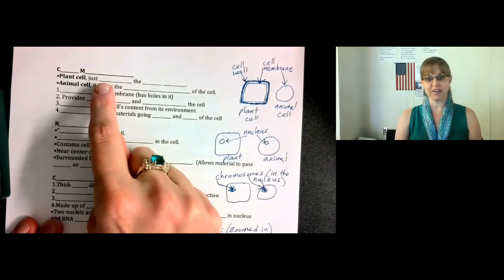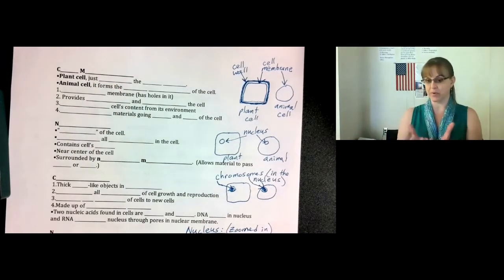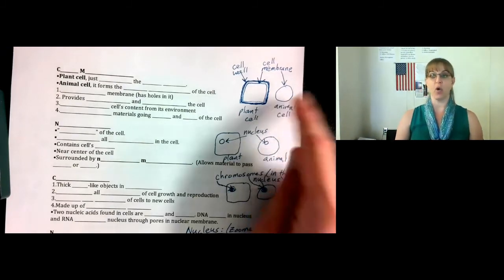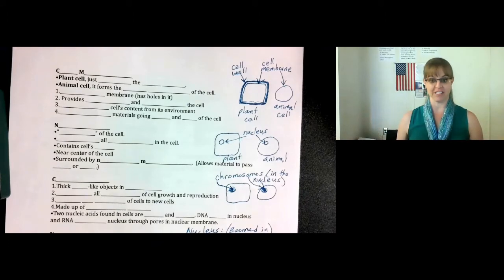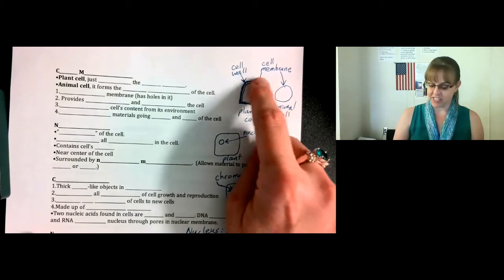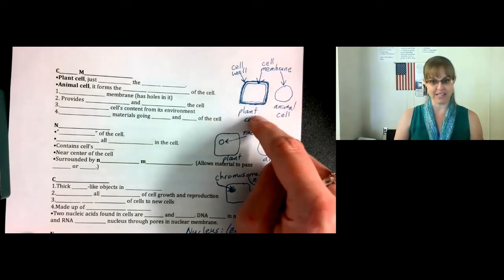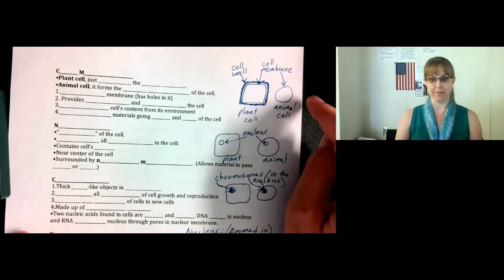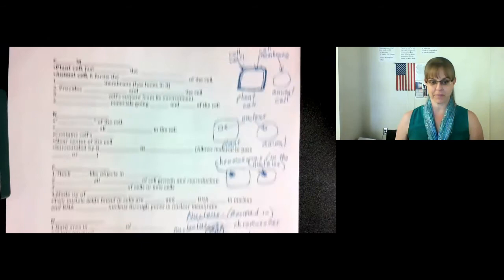On the next page, we have the cell membrane, which is a wrapper around the cell. The cell membrane actually determines what gets in and out of each cell. Plant cells and animal cells have a cell membrane, and so do bacteria cells. So every cell in the world has a cell membrane. The cell wall is on the outside, and the cell membrane is on the inside for a plant cell. And for an animal cell, there's only a cell membrane and not a cell wall.